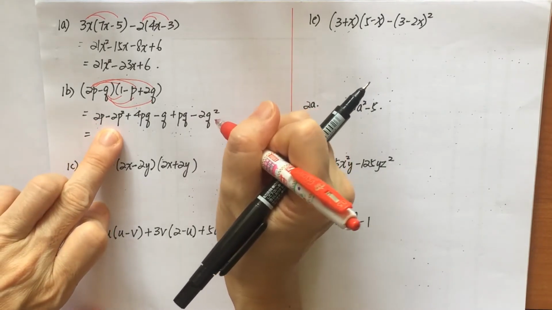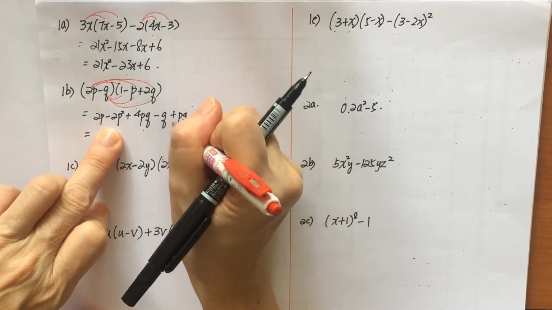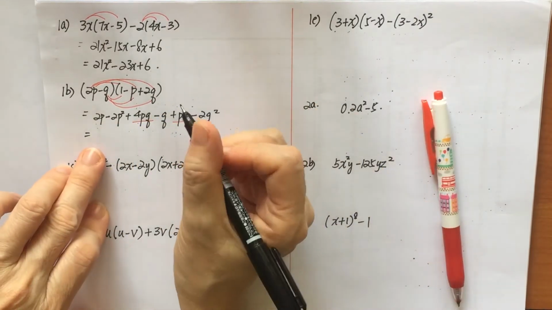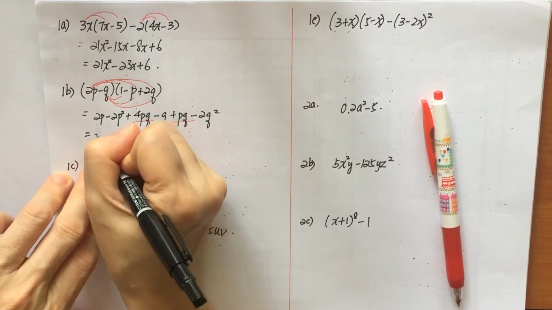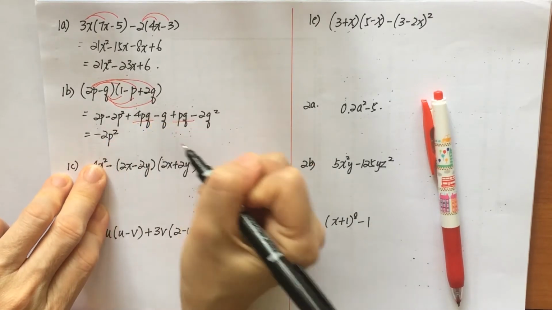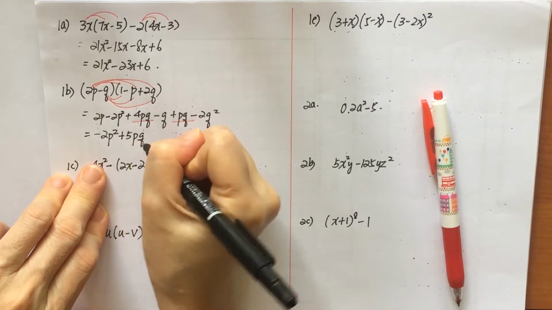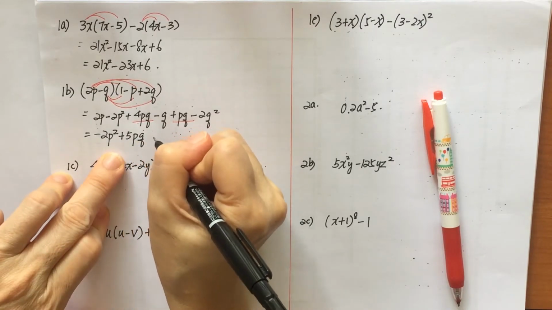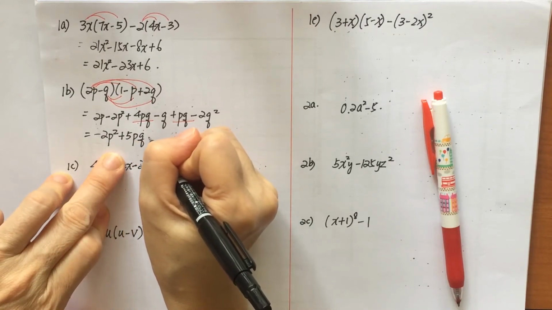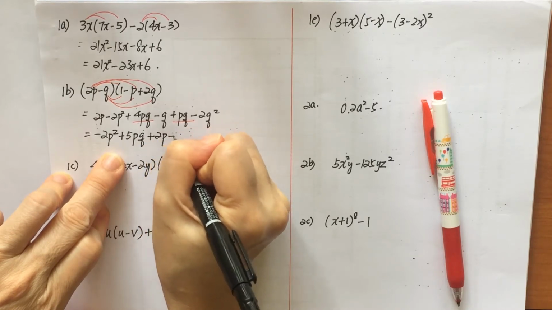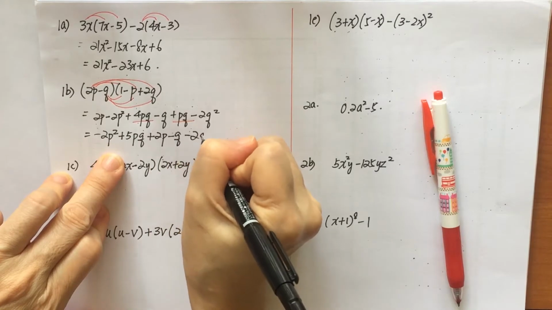There's no p squared, there's no q squared, so the only terms that are the same are the pq and the pq. So we'll combine the pq. So we have negative 2p squared, plus 5pq, plus 2p minus q minus 2q squared.